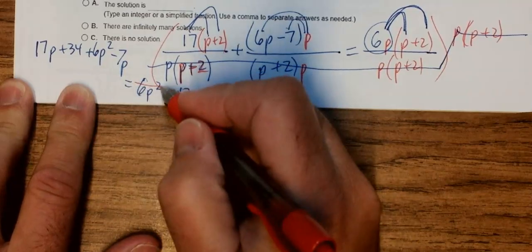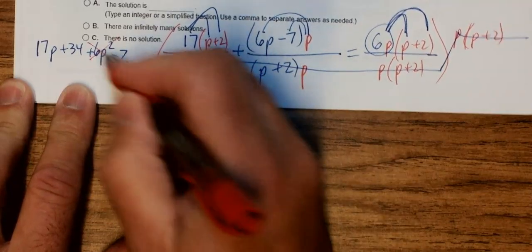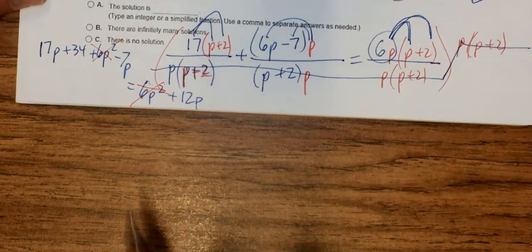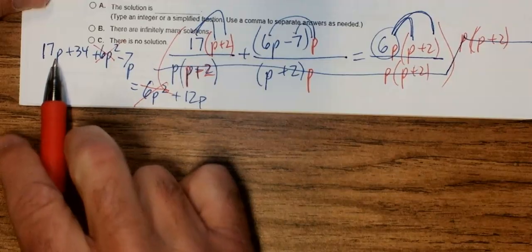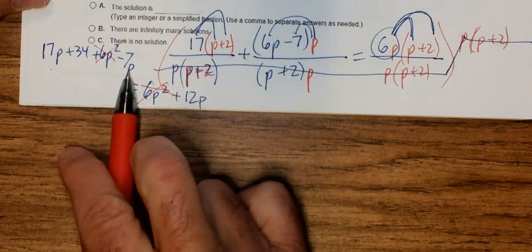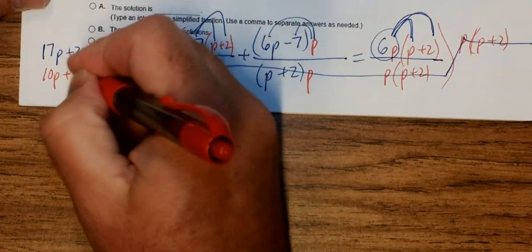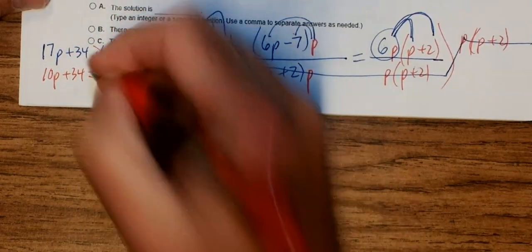How about the 6p squareds? Thank you very much. Those are eliminated, one from each side. If I combine like terms and I take 17p minus 7p, that would be 10p plus 34 equals 12p.